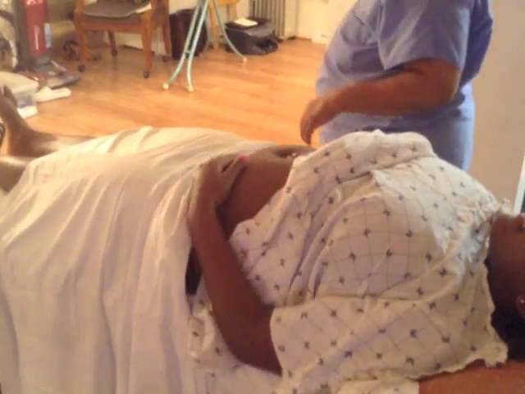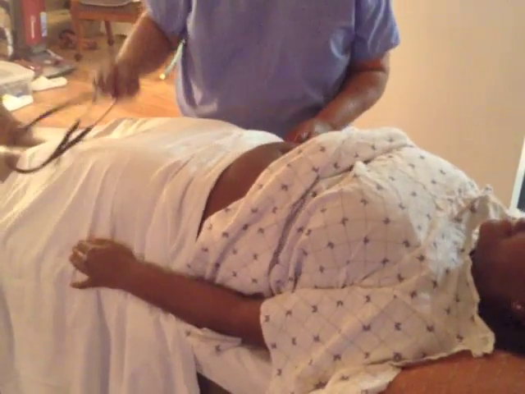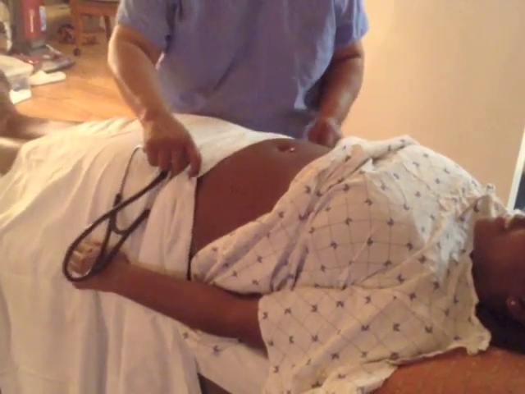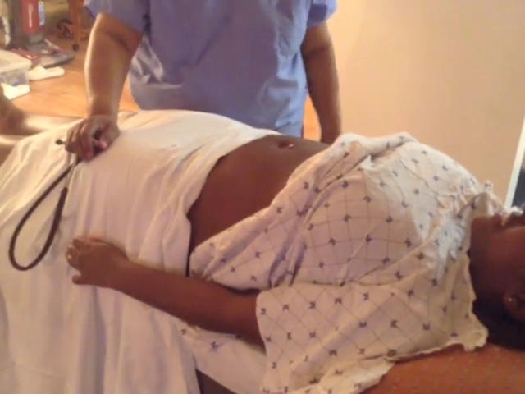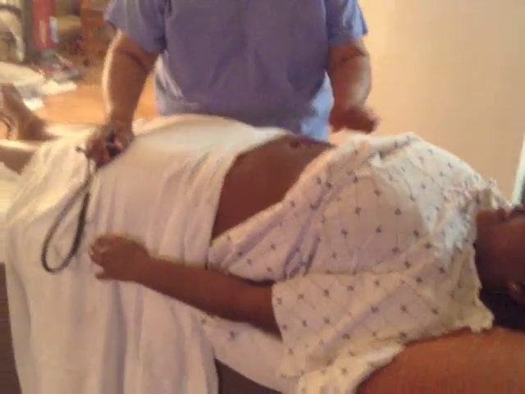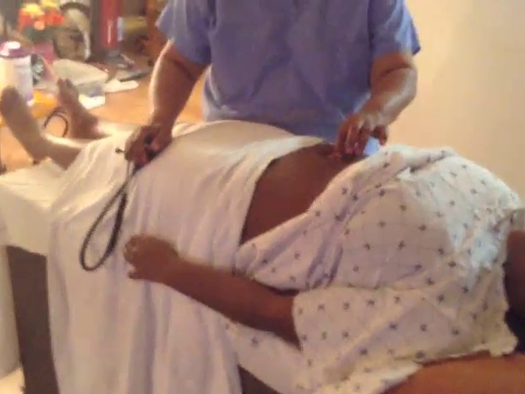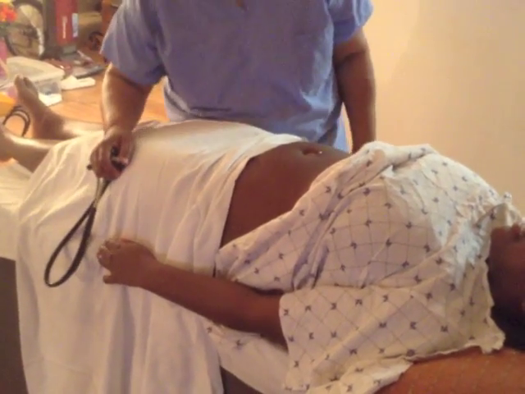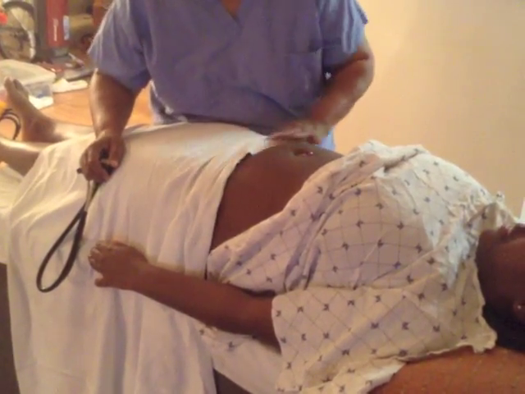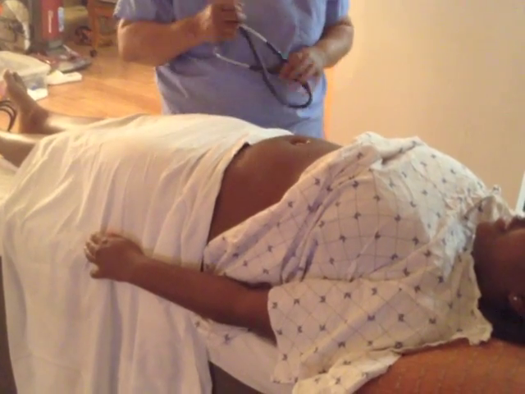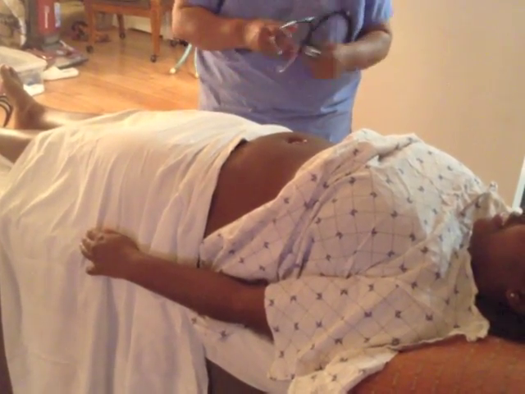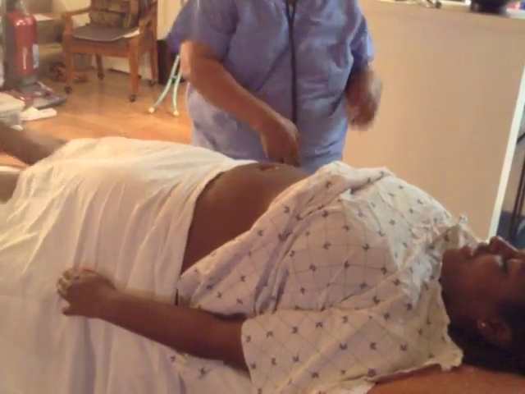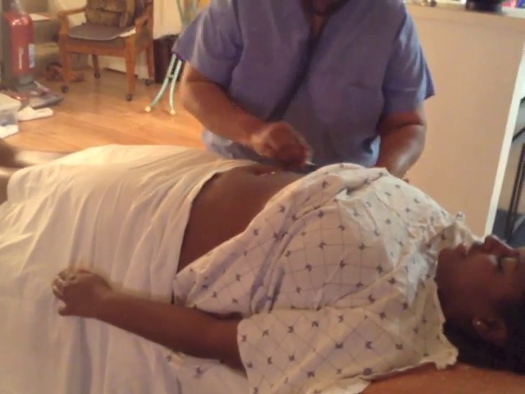So what I'm going to do first is look for symmetry, contour, breathing in and out movement, and any lesions. I'm not seeing any masses. It all looks good. Then I'm going to check that the midline is good. So then now I'm going to listen and palpate all four quadrants.